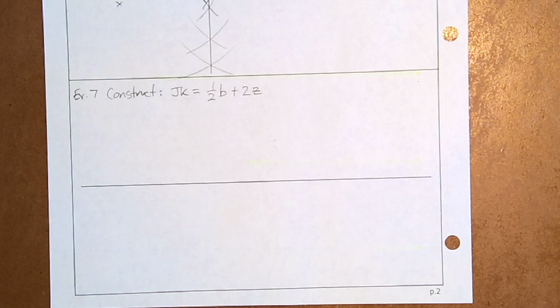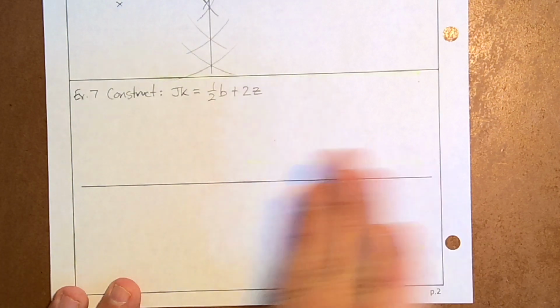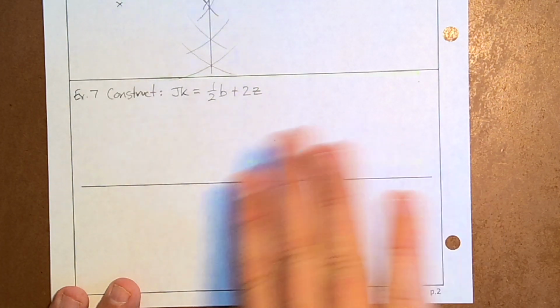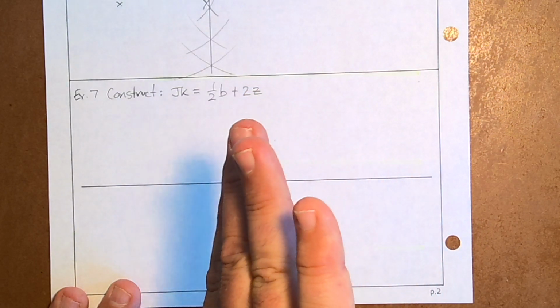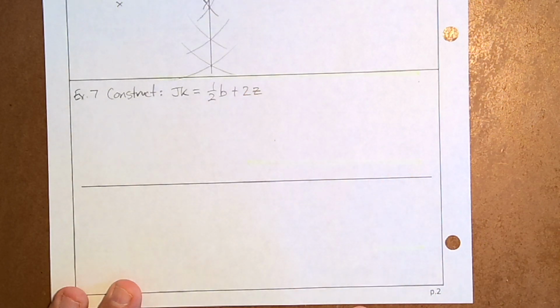Can you put the Z's first? No. Technically, yes, but I don't want you to. I want you to build it left to right because I'm going to challenge you to think about this a second. So let me ask you this. If the 2 Z's have to be on the right end of our construction over here, right? That has to tag on to the 1/2 of B.